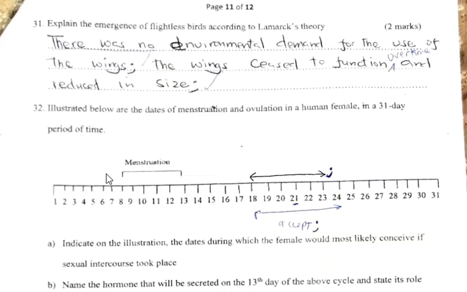Question 31. Explain the emergence of flightless birds according to Lamarck's theory. In Lamarck's theory, it was about use and disuse, which eventually led to formation of vestigial structures. And in this case, there was no environmental demand for the use of the wings. Therefore, the wings ceased to be functional over time and reduced in size. That is what we say being vestigial. And that was Lamarck's theory.